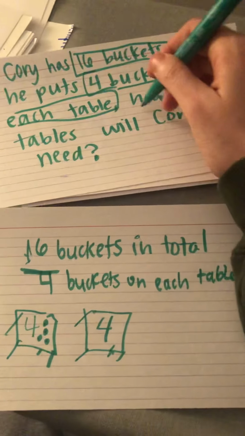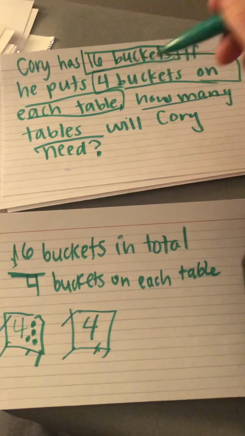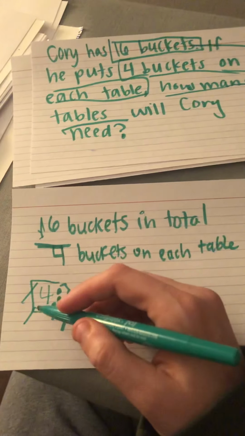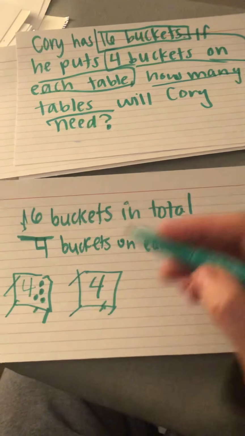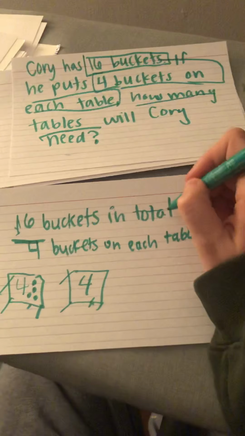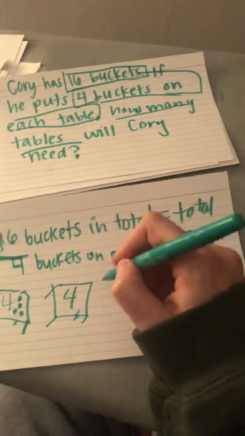And then the question was, how many tables will Corey need? So the question is about how many tables. We're putting 4 as our each. So we know 4 is our each. And we just said that 16 must be our total. What is happening here? What must the question be asking for?